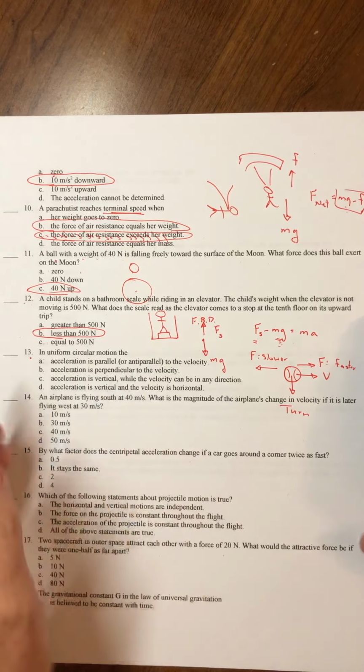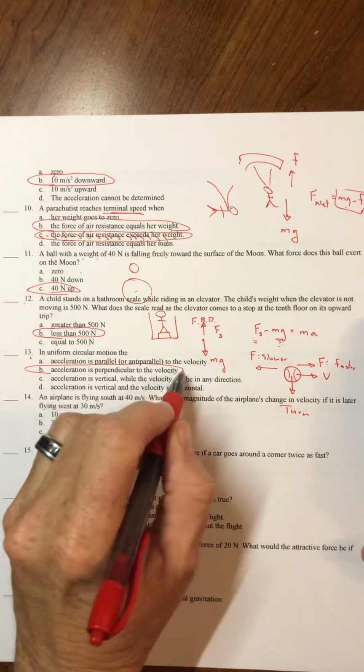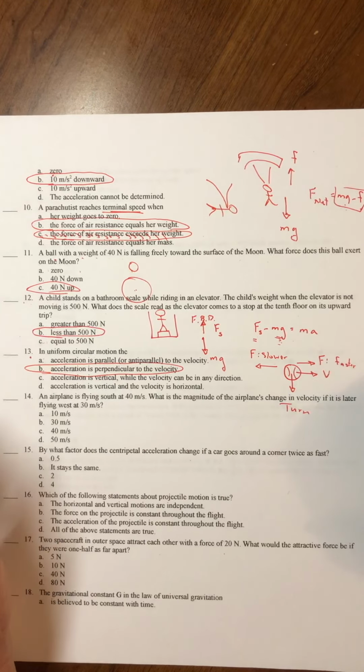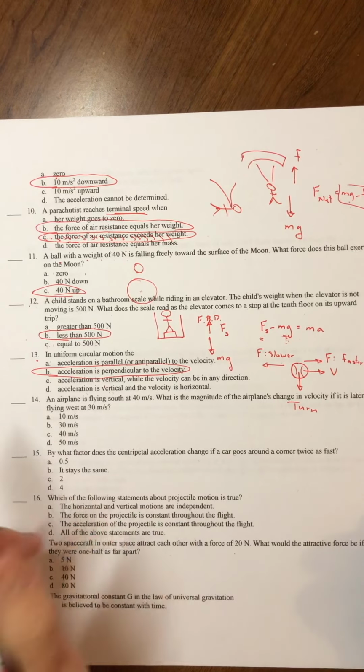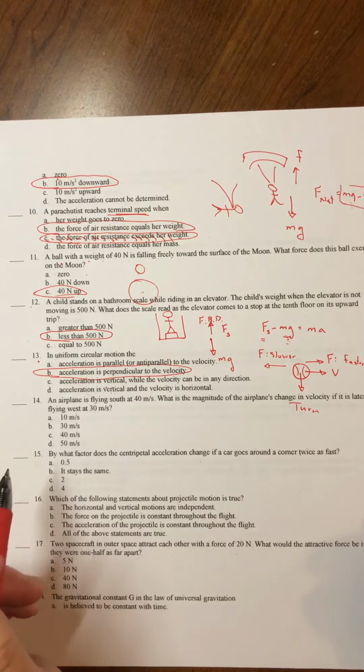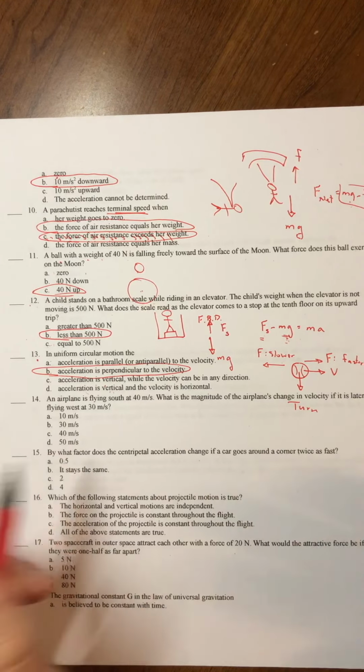No. Perpendicular to the velocity. Yes. Sideways is probably a good way to describe it. And I'll stop there. But those other ones are no also. All right, moving on here.